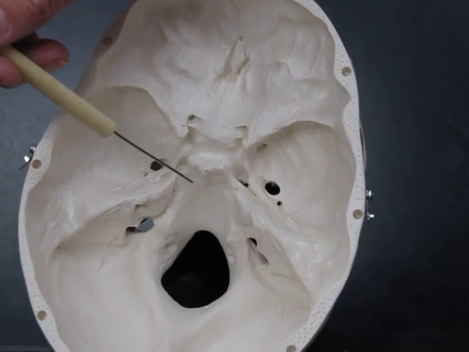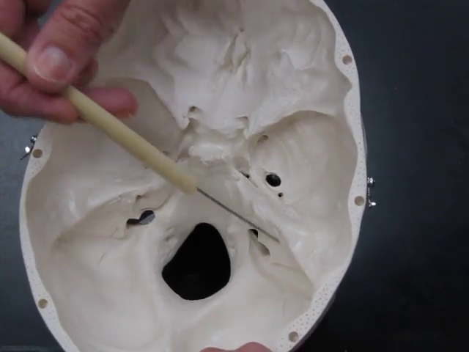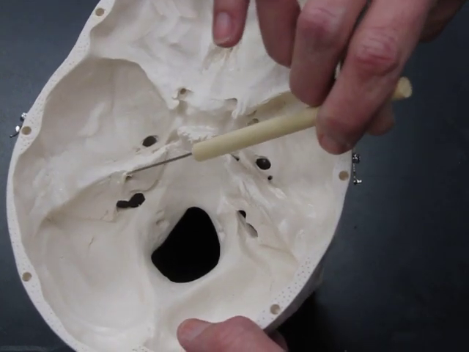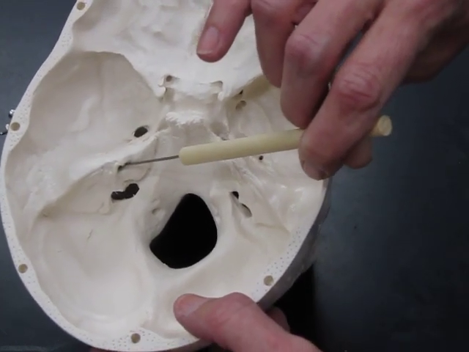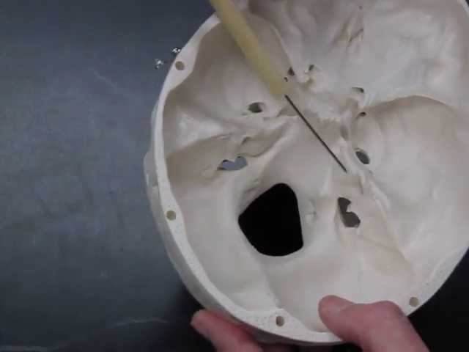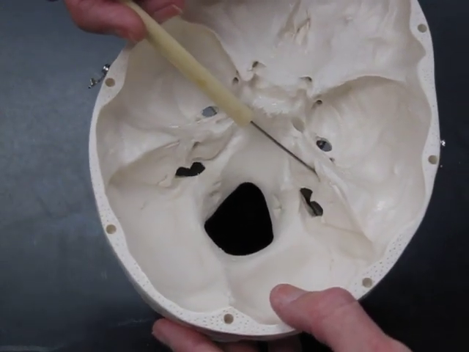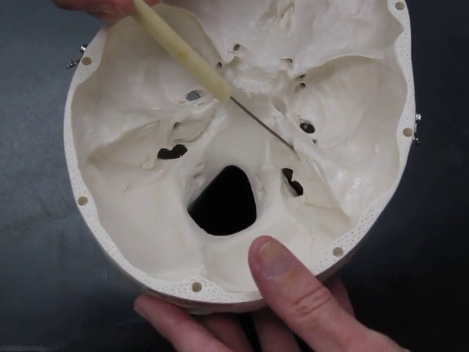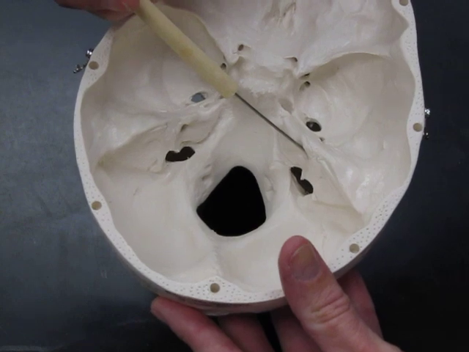Now if we keep moving down, we can see there's this ridge or shelf-like structure. There is a small hole on the inferior side, and here we can see another one. That is the internal acoustic meatus. And so this would be the inner ear hole for the nerve.